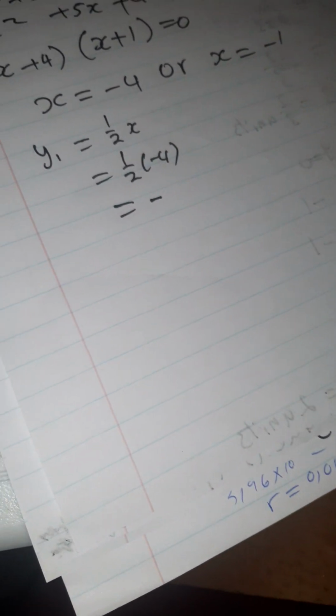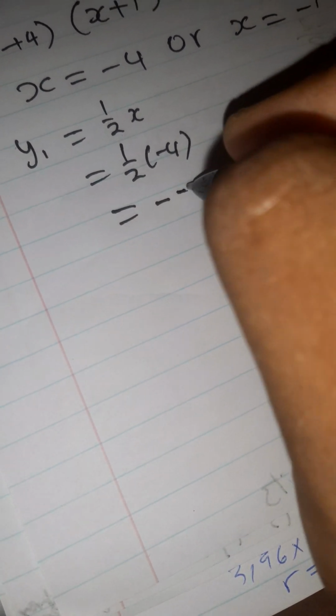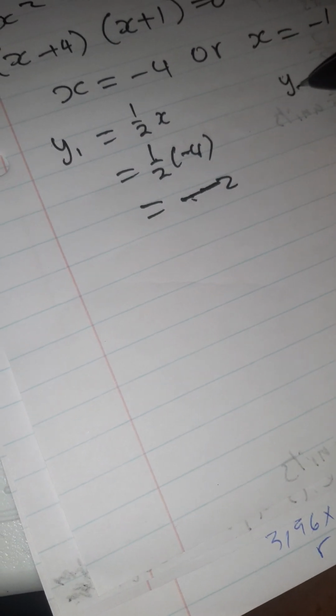Let me choose any of the two equations. I will choose this one. So my y1 is equal to half x, 1 over 2 times negative 4. Then I'm going to get negative half times negative 4. It is negative, or let's check. Half times negative 4 is negative 2, because half of 4 is 2, but since it's negative, it's going to be negative 2. So y2 is equal to half x, 1 over 2 times negative 1, which is equal to negative half.